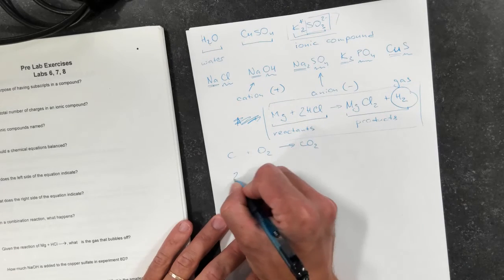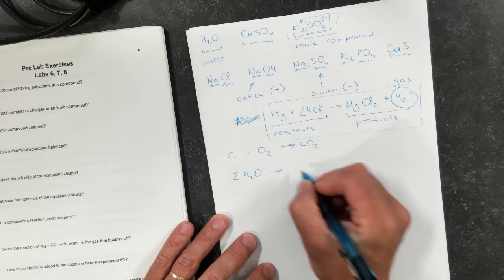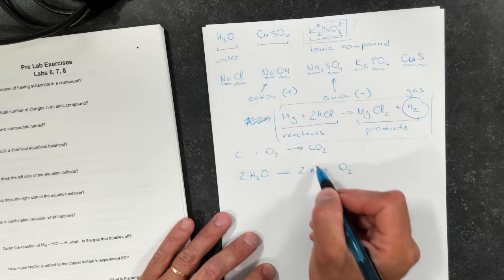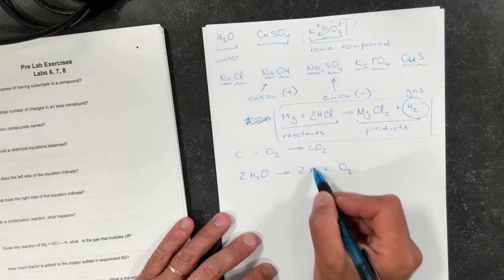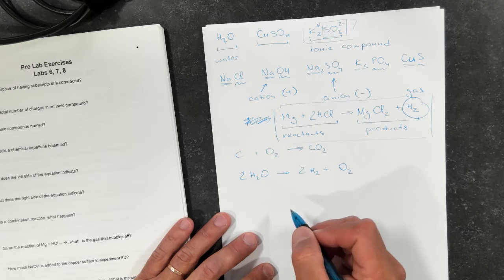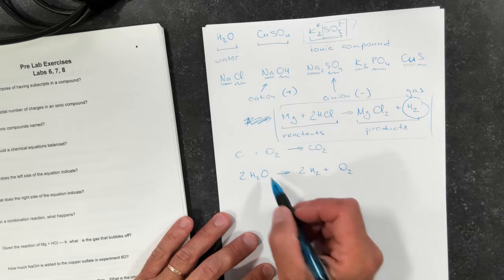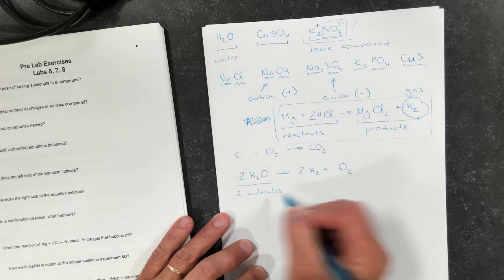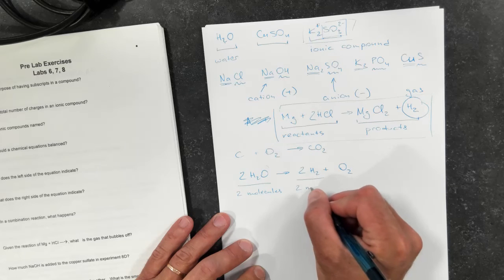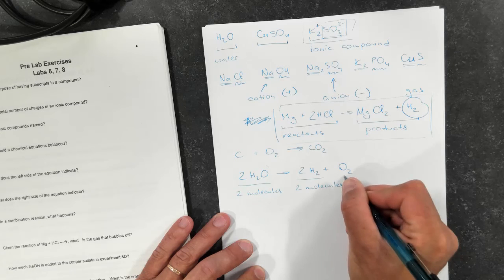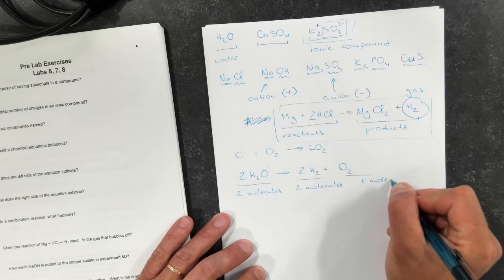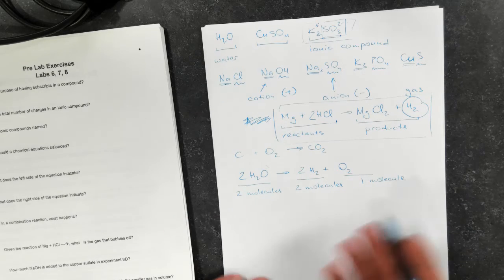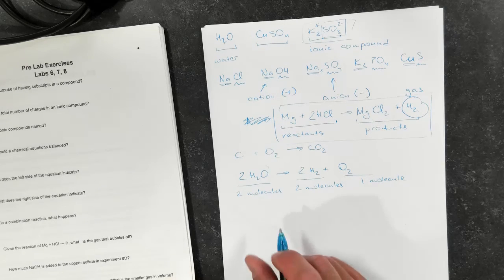Now look at the reaction of water decomposition. You have 2 molecules of water. You see that? This first coefficient shows not how many atoms, but how many molecules. So 2 molecules of water, when decomposed, produce 2 molecules of hydrogen and 1 molecule of oxygen. Therefore, oxygen is the smaller gas by volume in the mixture.